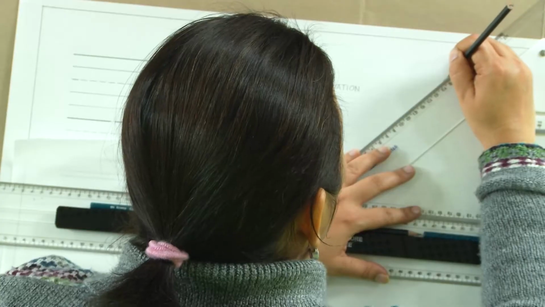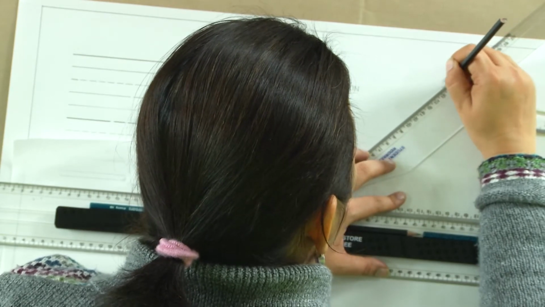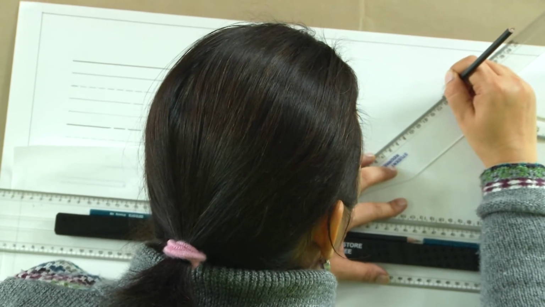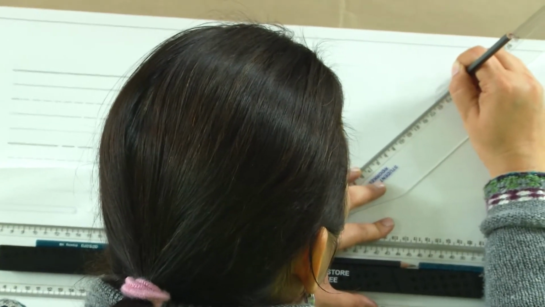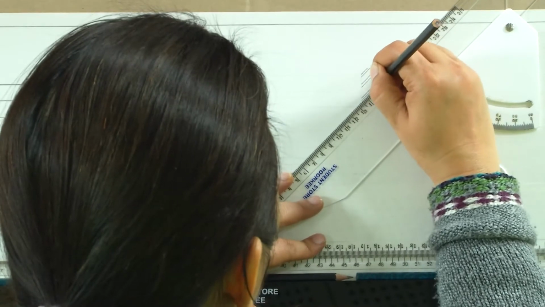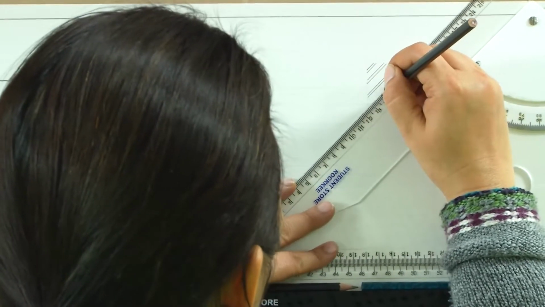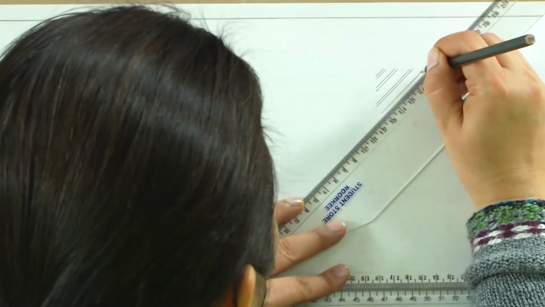To represent brick in section, we draw hashed lines at an angle, usually 45 degrees, and we draw two close lines and repeat them at an equal interval.